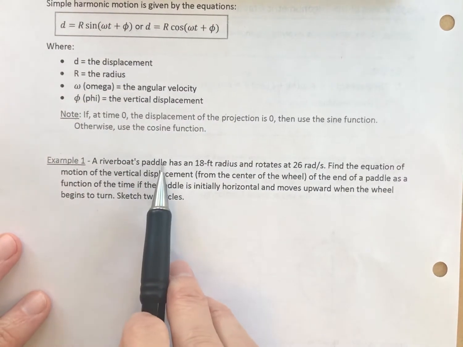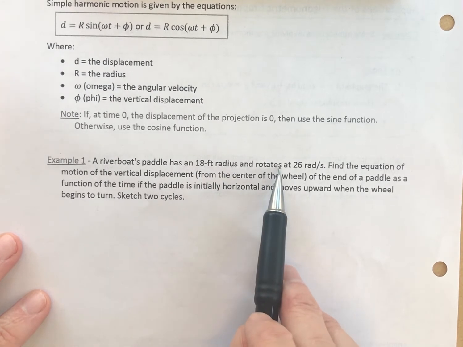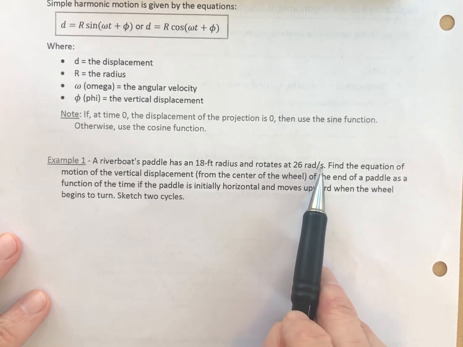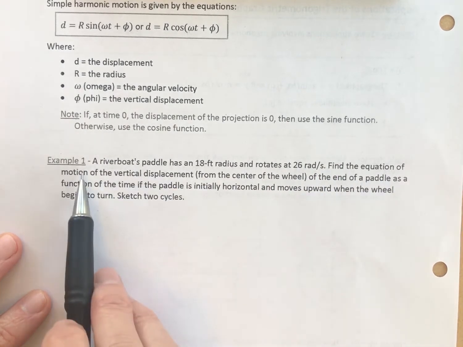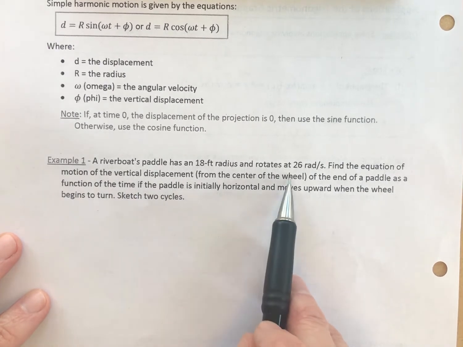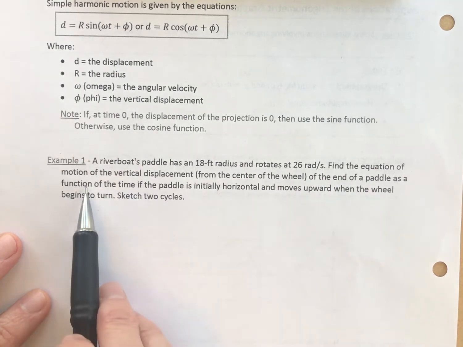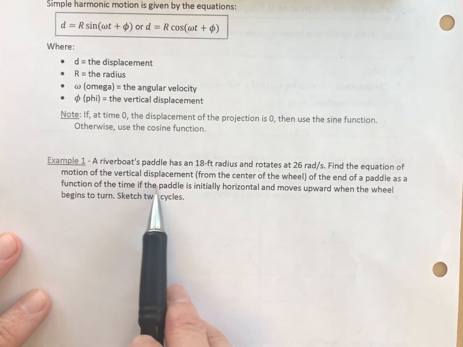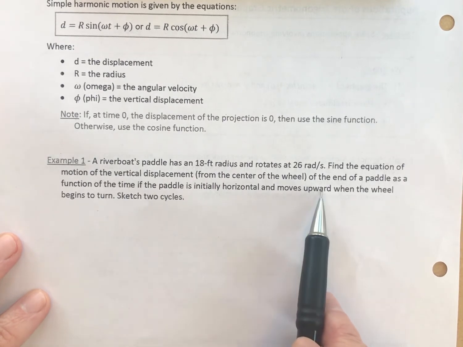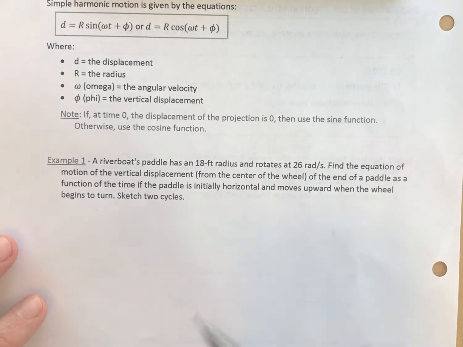A riverboat's paddle has an 18-foot radius, and it rotates at 26 radians per second. Find the equation of motion of the vertical displacement from the center of the wheel of the end of the paddle as a function of time if the paddle is initially horizontal and moves upward when the wheel begins to turn. Sketch 2 cycles.